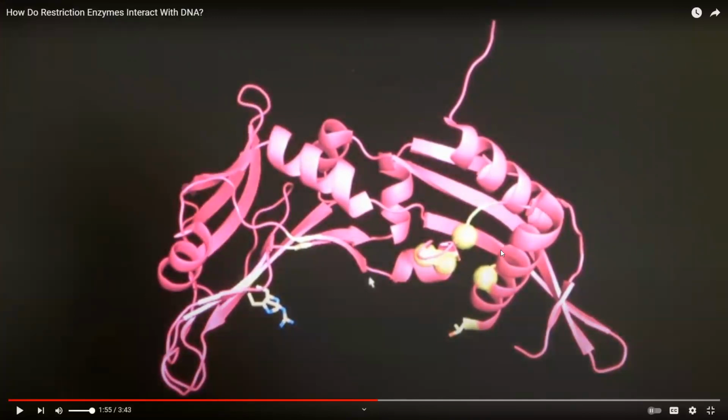And when you look at it, you can recognize from our lecture on the structure of protein that there are some helical structures here, and there are some beta sheets. These are secondary structures that you find in proteins. And all together, they give this overall shape to this restriction enzyme.